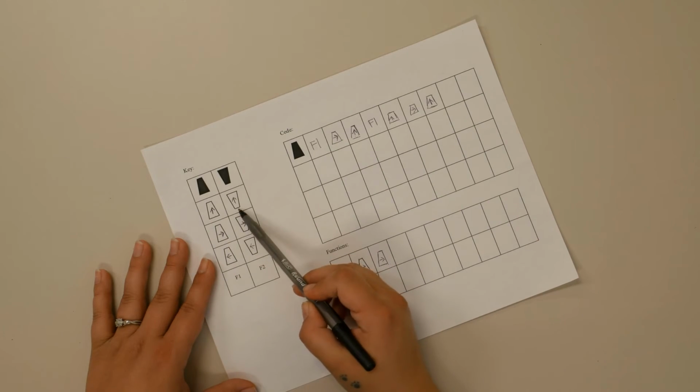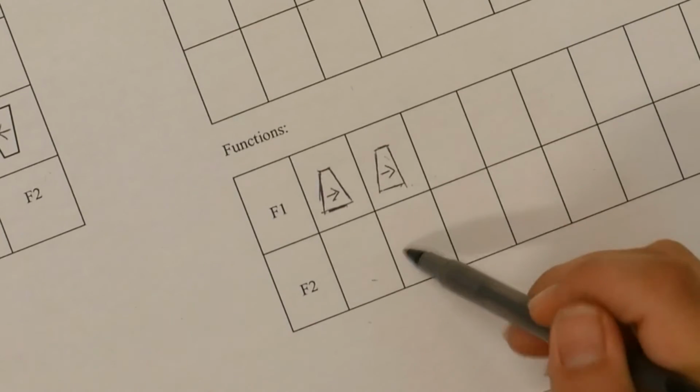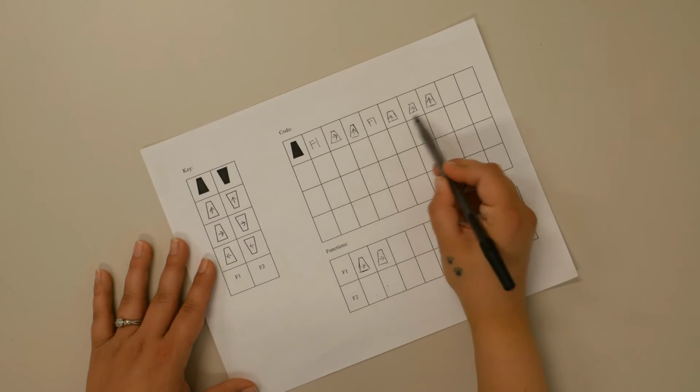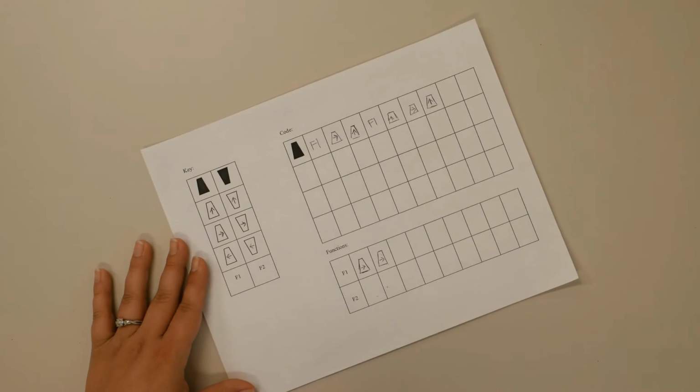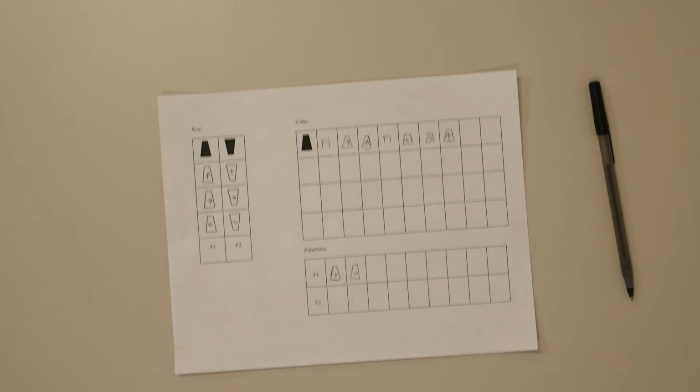You could make your cups face up, you can make them face down, and then use these functions to your advantage, so that way you don't have to keep drawing as many cups up here. All right, and that's how you are going to go ahead and code your stacking cup algorithm.